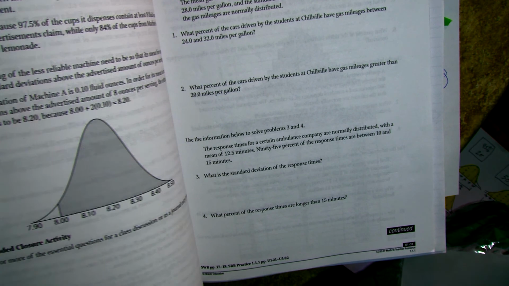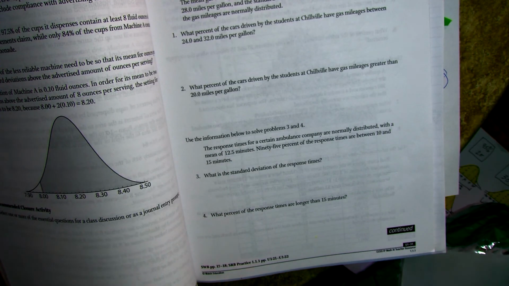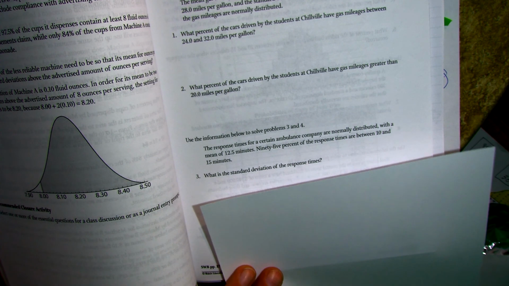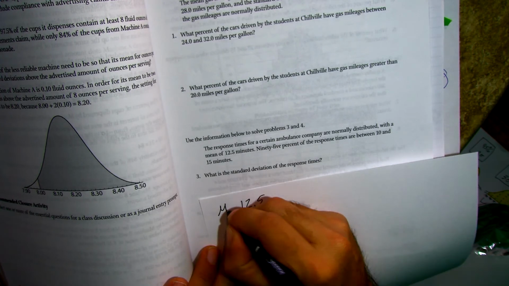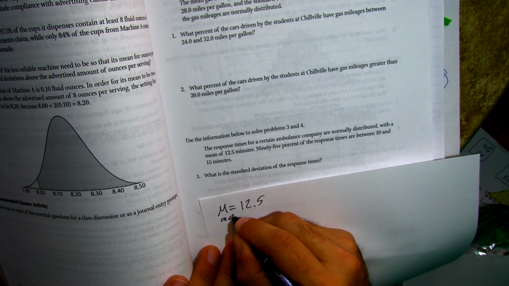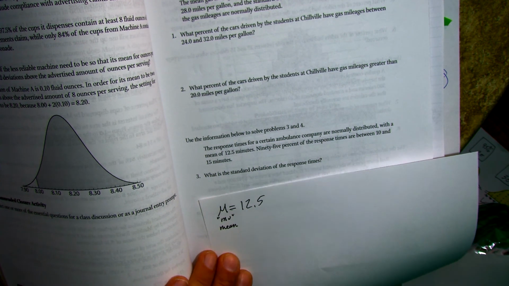All right, looking down here, we have what? Let's see, we're using this information. So the response time for a certain ambulance company is normally distributed with a mean of 12.5. So I'm going to go 12.5. I know that's my mu. Remember, mu is our mean.